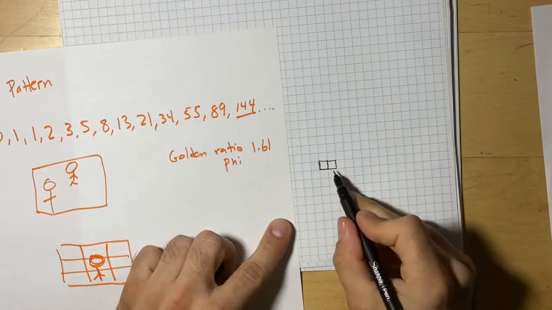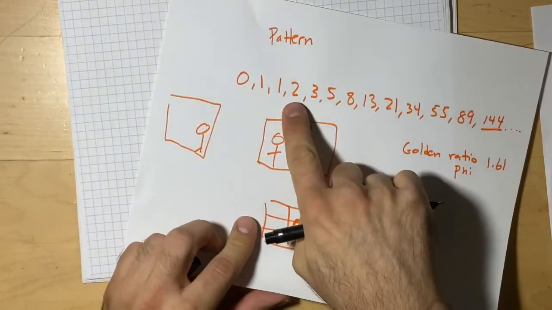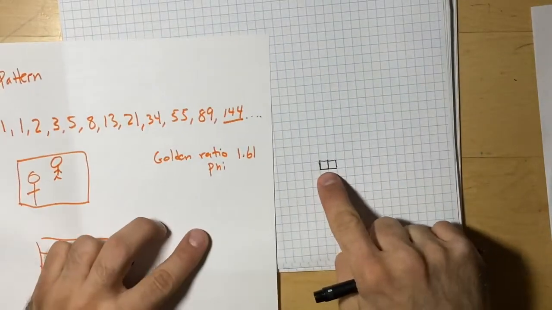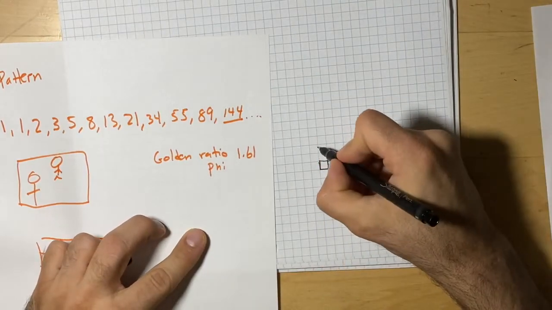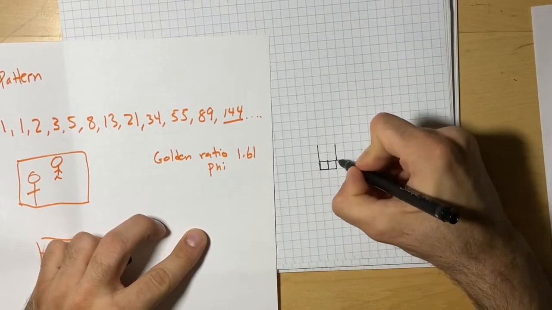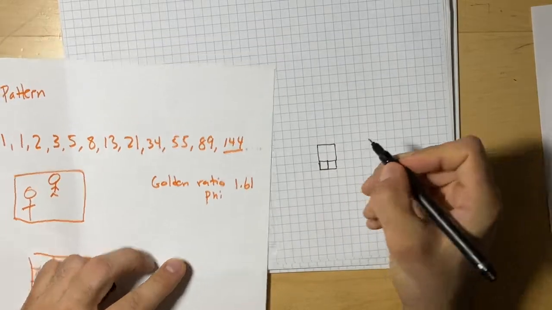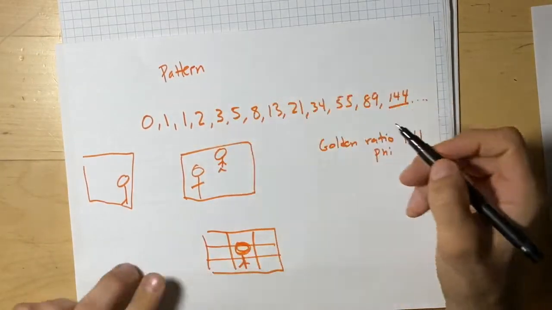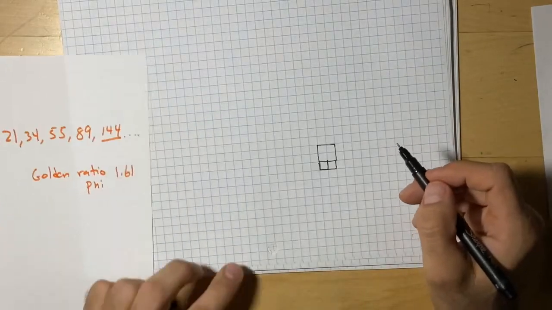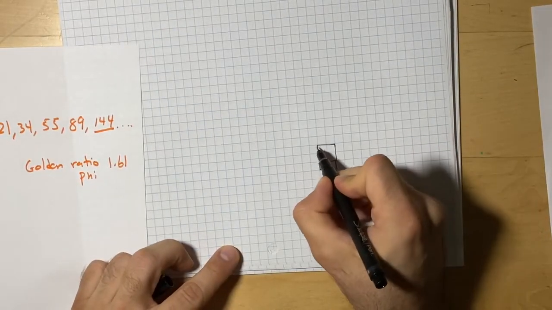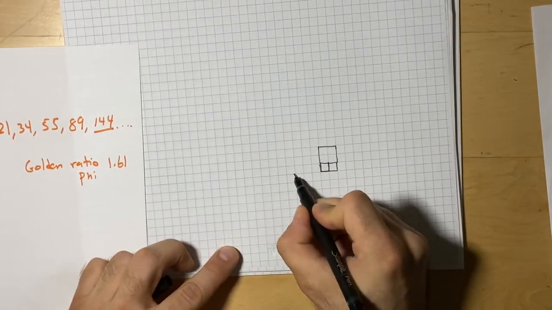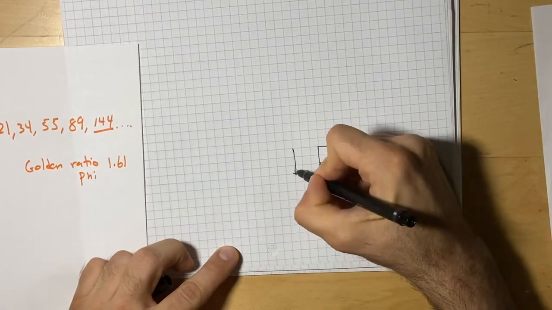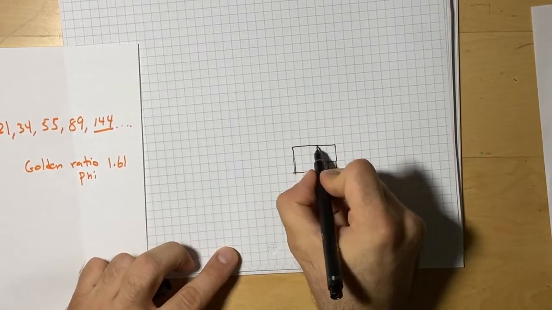Okay, now we have 1 plus 1 is, in our pattern, 2. So we can draw a 2 by 2 box below it or above it. We're going to draw it above it. So we're following the Fibonacci pattern as boxes. So these are the sides, 2 by 2, 3 by 3. So we could draw a 3 by 3 because here's 2 and here's 1. So this side would be 3. And we're going to go to the left 3.